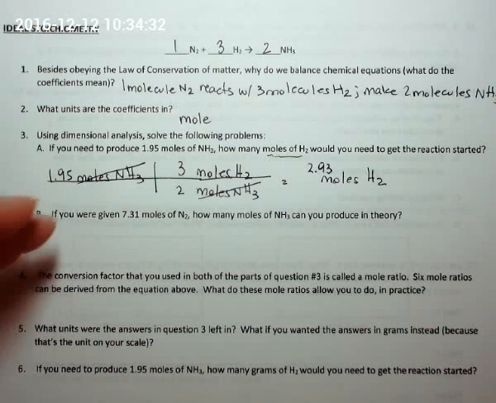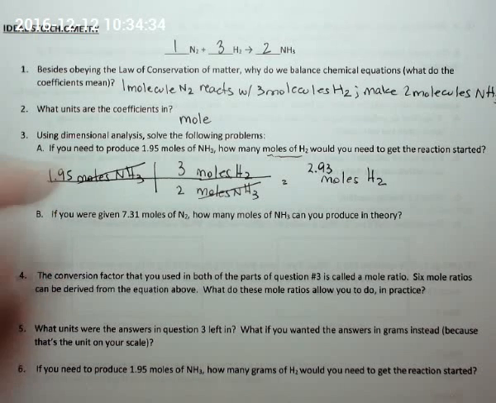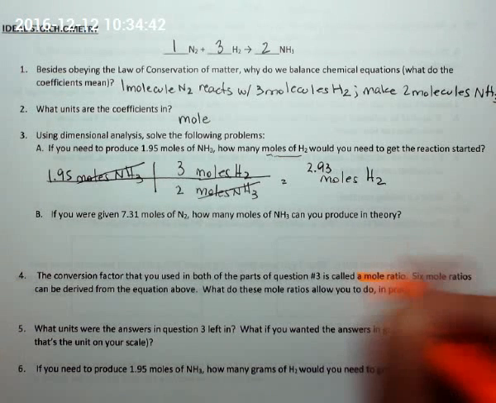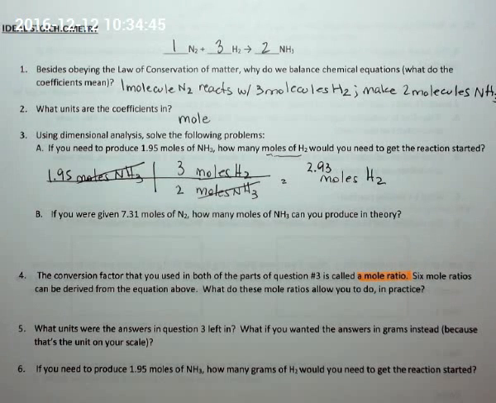Is it the same relative idea? Yeah. Okay. The conversion factor that you used in both parts of question 3 is called a mole ratio. I'm going to highlight that. That's a vocab term we need to know. 6 mole ratios can be derived from the equation above. What do these mole ratios allow you to do in practice?